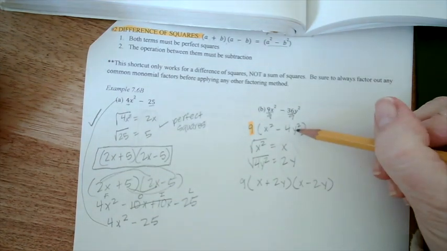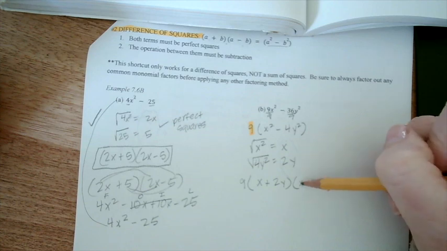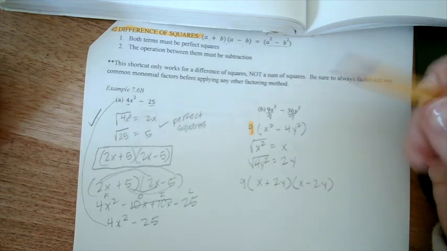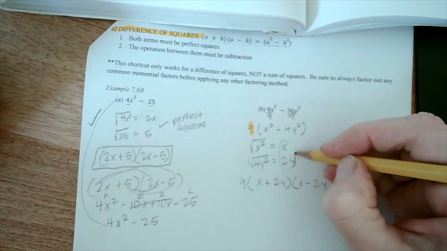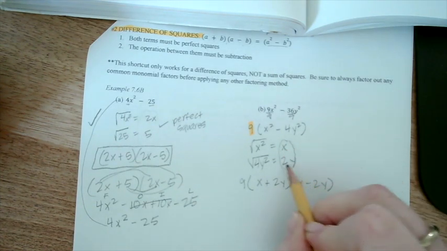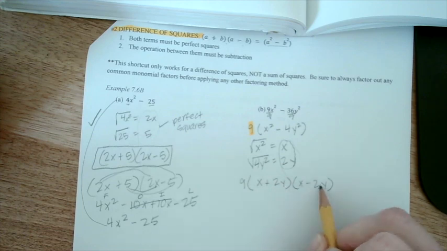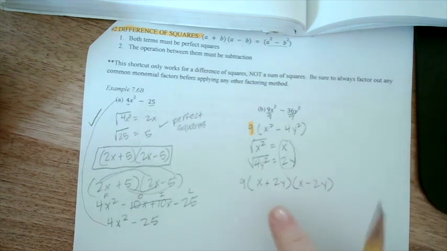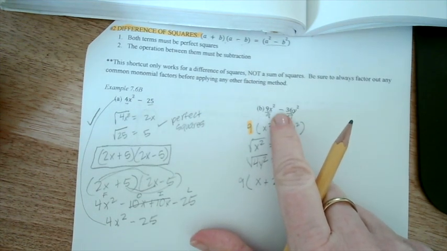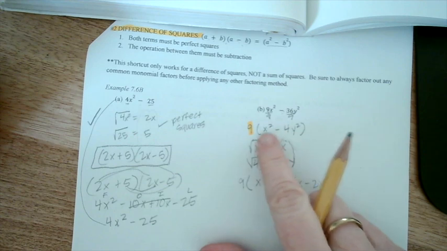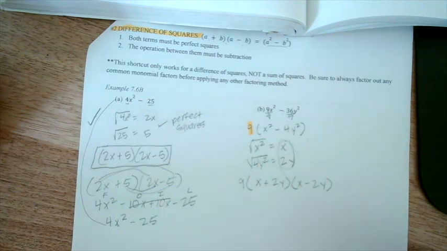If you follow every single step that I've done here, then you will be able to find your answers much easier, because you'll notice that these are your answers, an x and a 2y, x and a 2y. And if you remember on the difference of squares, difference meaning subtraction, that has to be a subtraction there. And then each of these has to be a perfect square.